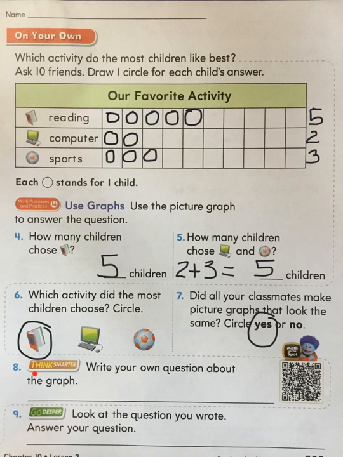Let's look down here at number 8. Write your own question about the graph. That could be hard, but let's take some looks at the questions that we have. Here it's how many children chose reading? Well, we could maybe ask how many children chose computers or how many children chose sports.